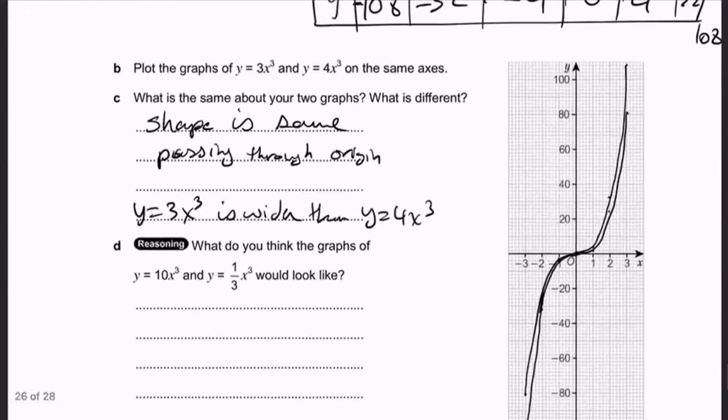What do you think the graph of y equals 10x cubed and y equals negative 1 over 3x cubed would be like? I figured out that the smaller the coefficient gets, the wider it will go. So y equals 1 over 3 x cubed might look like this. But y equals 10 x cubed might look like this, narrower.